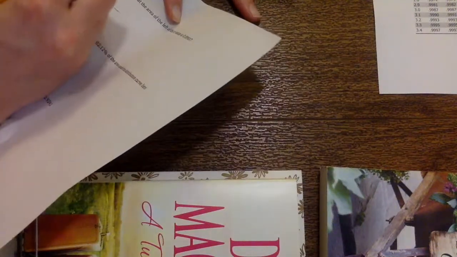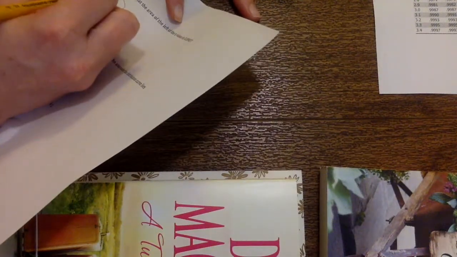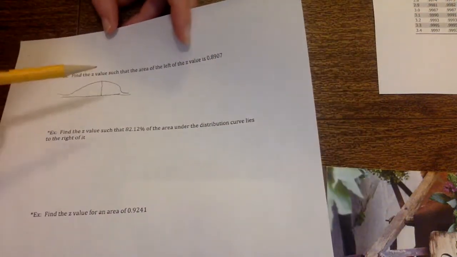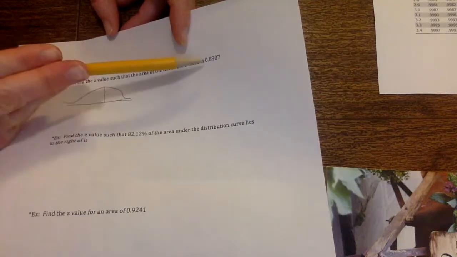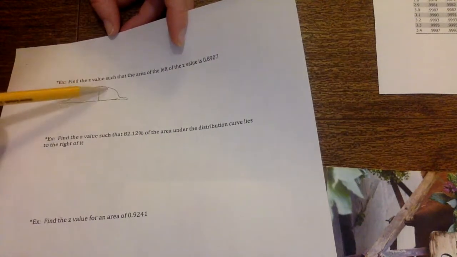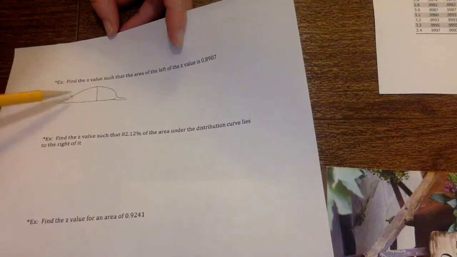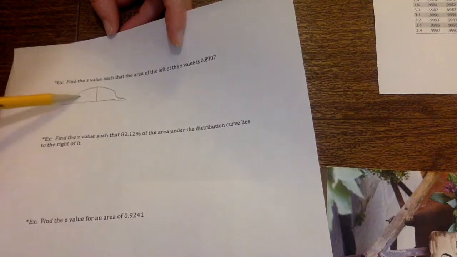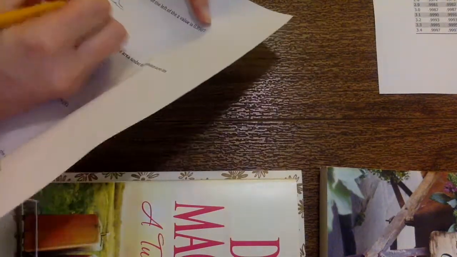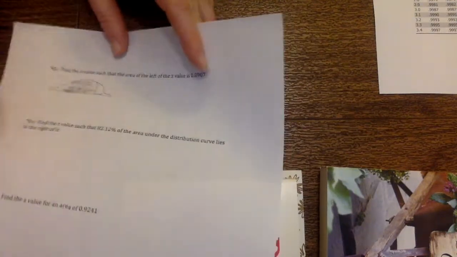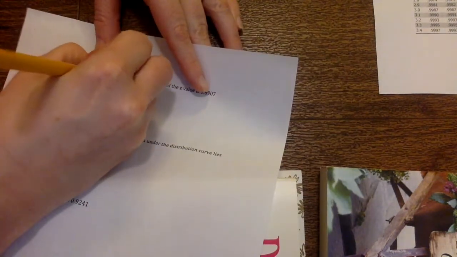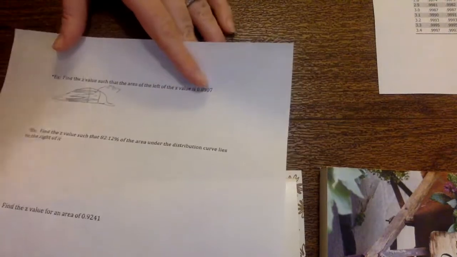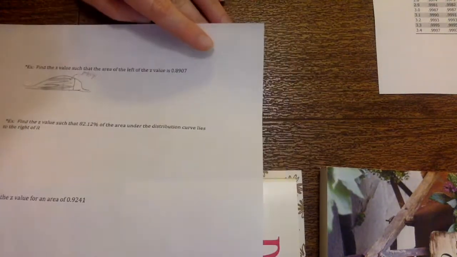When we draw it, you have to know where to put your line because it doesn't give you a z-value. So we want the area to the left to be 0.8907. So that tells you your z-score is going to have to be over here because you need an area to the left of it bigger than 50%. Okay, so we know it's going to have to be like this, but we don't put the 0.8907 on the bottom. The 0.8907 is this part. Okay, 0.8907 is that part.